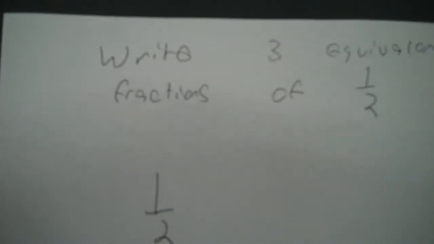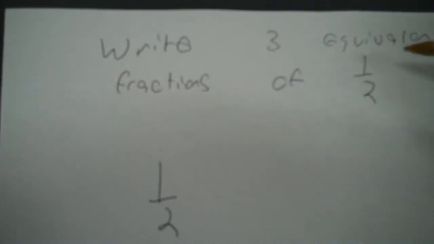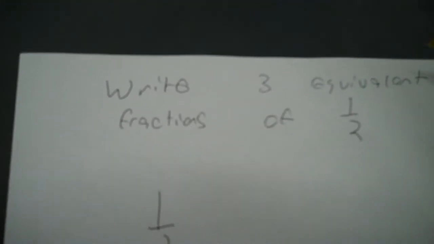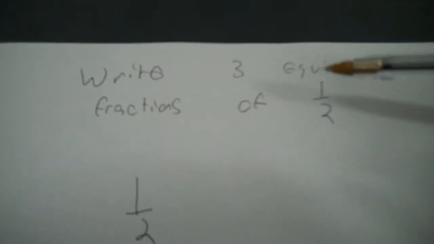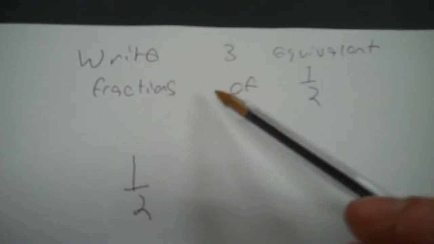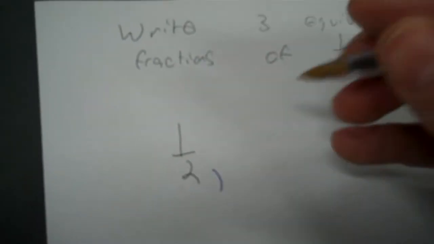Here's the next thing we're going to do. We're dealing with ratios and proportions. Now we're gonna learn in this first video what each of those mean. Now I want you to start here and just write 3 equivalent fractions of 1/2. And here's what I mean by that.